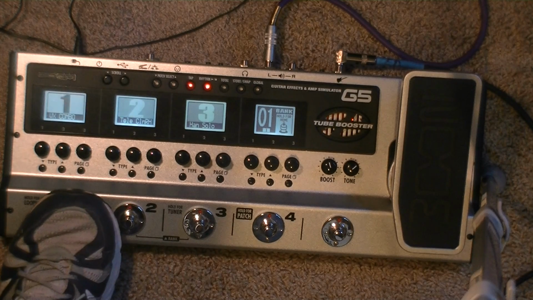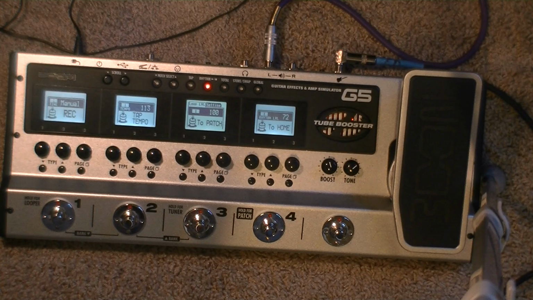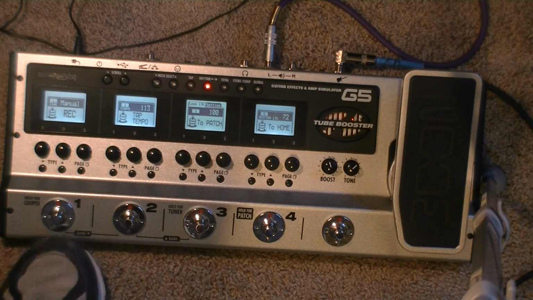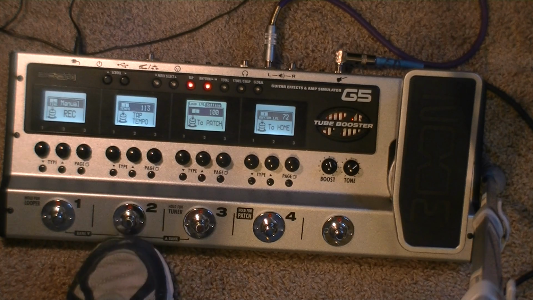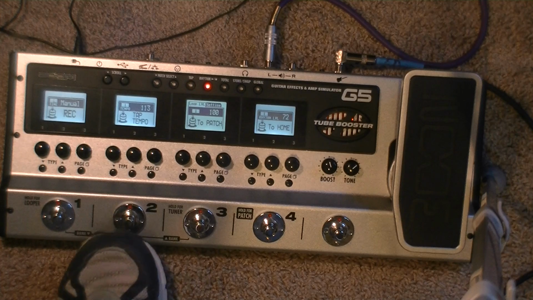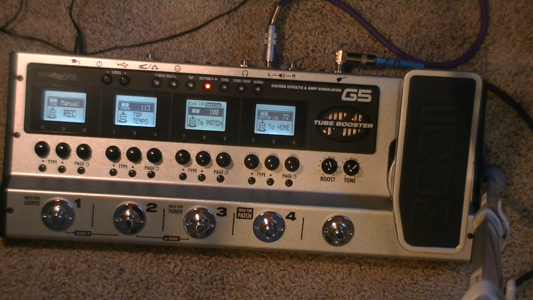So if I hold this down, you can see another screen comes up called looper. And it identifies this number 1 button now to be your record button. You can still set the tempo in here if you wanted to. There's our 113 beats per minute that we set in the rhythm section.